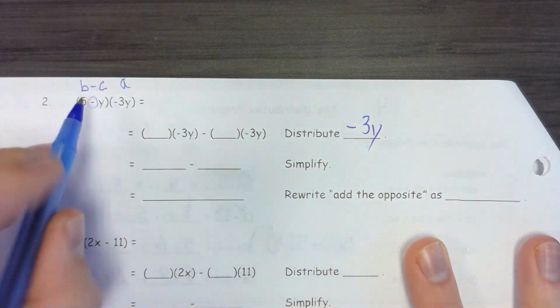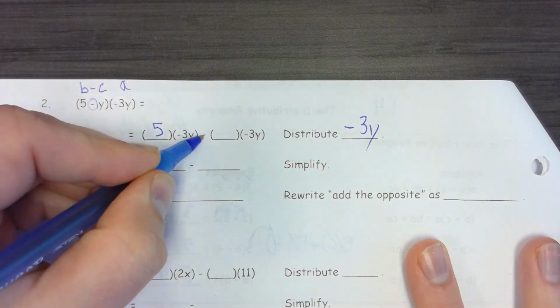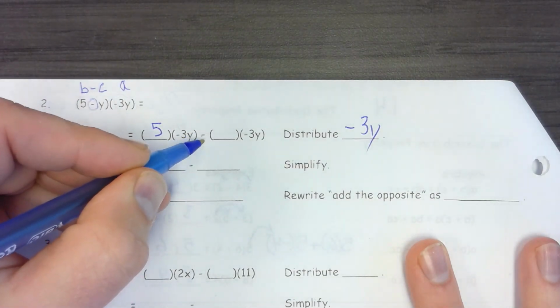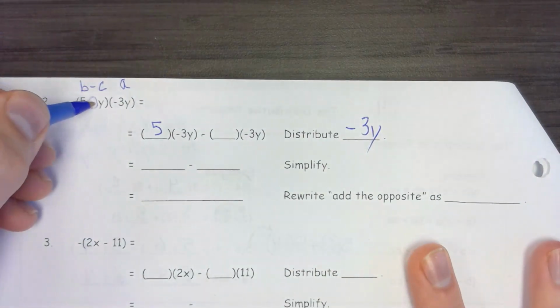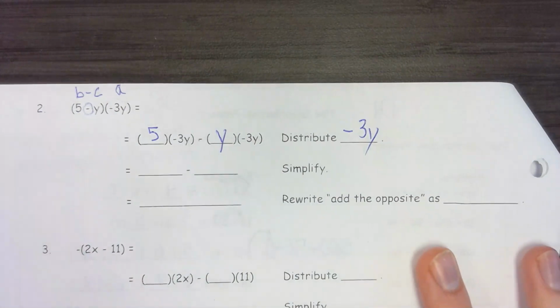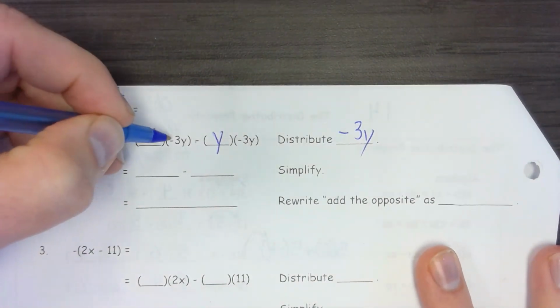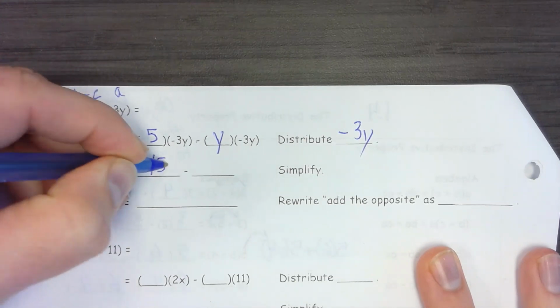Well, what are we multiplying by? We've got 5, and we've got minus. They put the minus sign here. I don't care if you would have done a plus, a negative. It's going to give you the same thing. Minus y. And let's see what we've got now. We've got 5 times negative 3y. That gives us negative 15y.